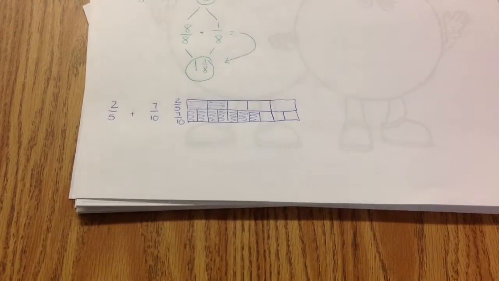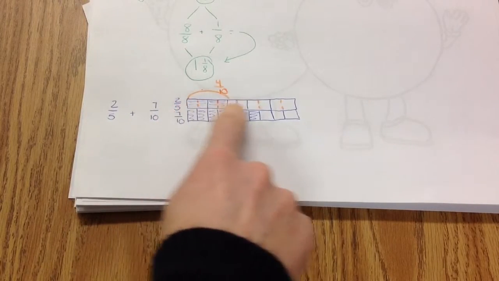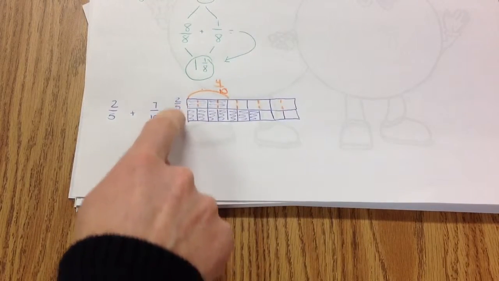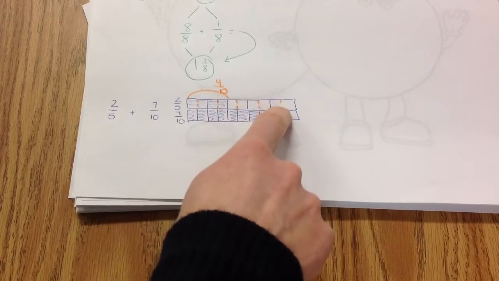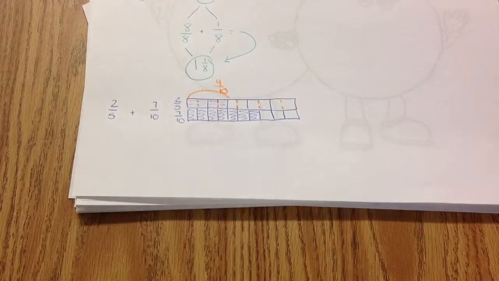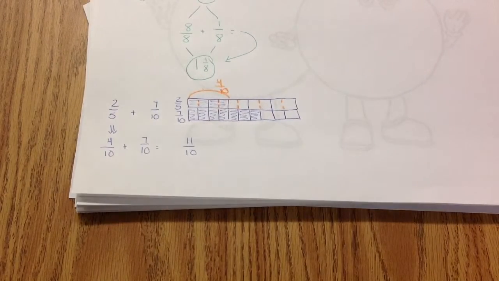Here's what your tape model should look like. Here's what it looks like when I split my fifths into tenths, because it just takes times 2 to get to 10. So I cut each of my fifths in half to get me 4/10. When I added them together, I had 11/10.